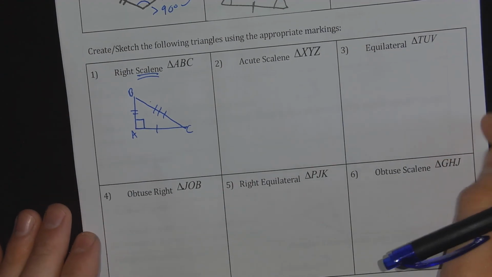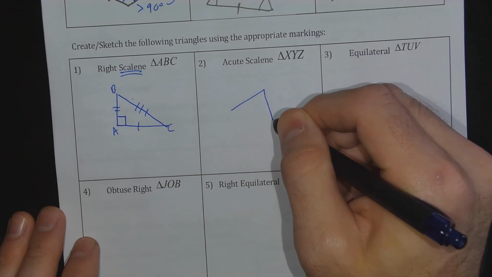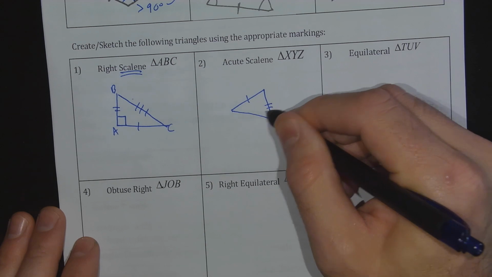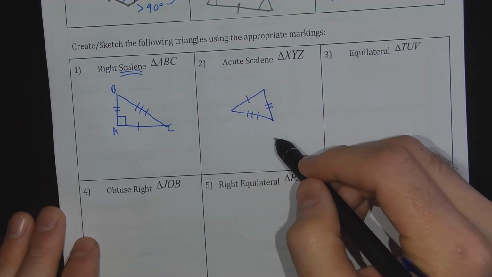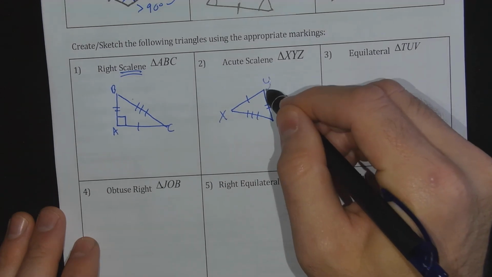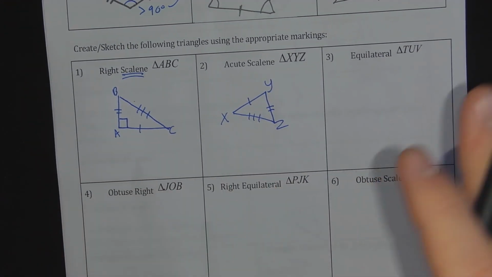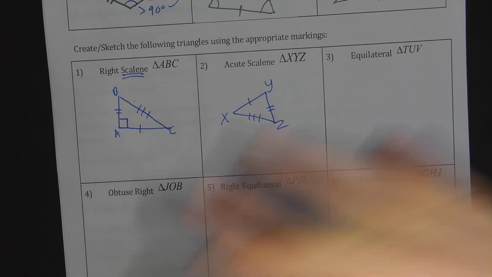Number 2, acute scalene. So I'm going to have an acute triangle, and I have 3 different sides. So 3 different sides, all 3 angles are less than 90, and I put down X, Y, Z. Now obviously the answers are going to vary depending on how you draw them. As long as you hit the definitions for both words, you can draw these in lots of different ways.